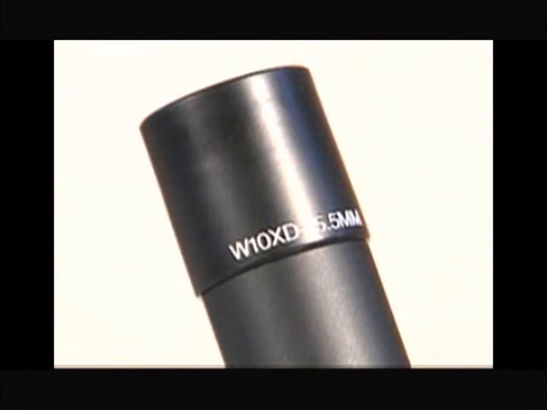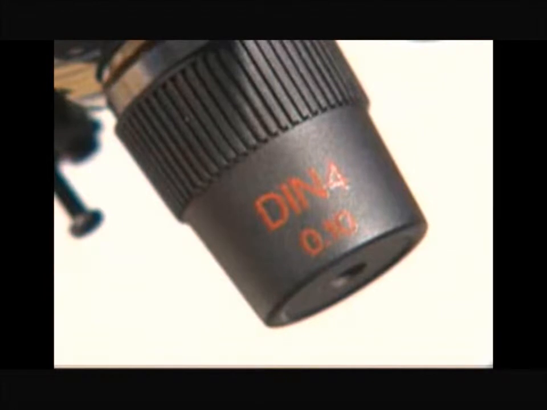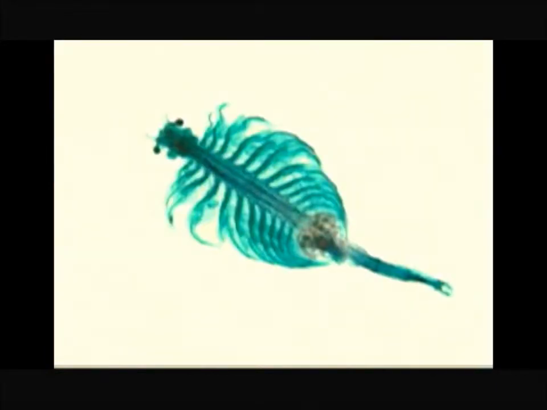When you combine a 10-power eyepiece with a 4-power objective, the overall power or magnification becomes 40. This is a brine shrimp magnified 40 times. At this power, you can get an overall view of an object.